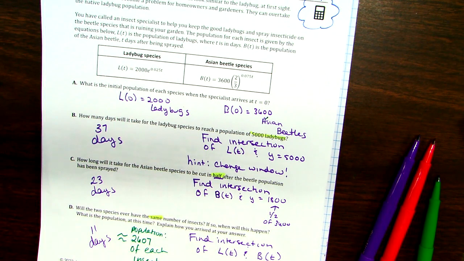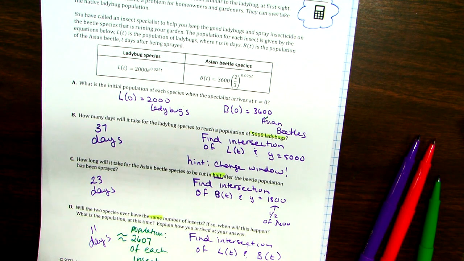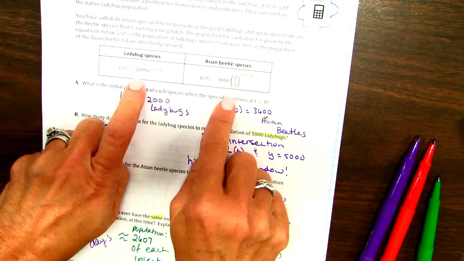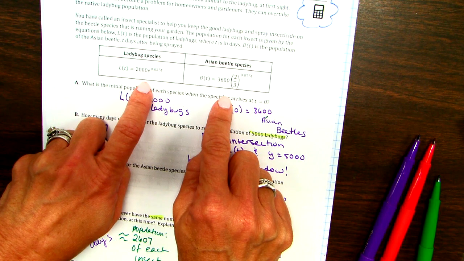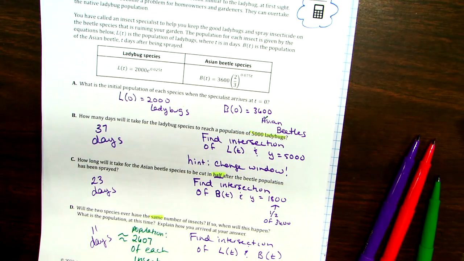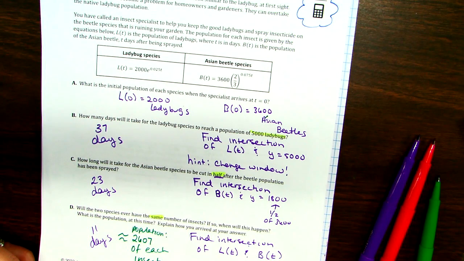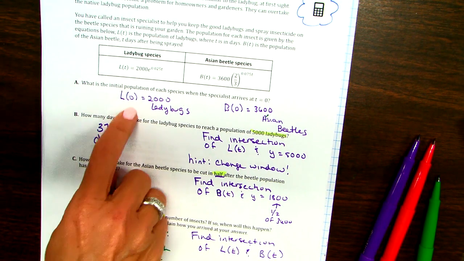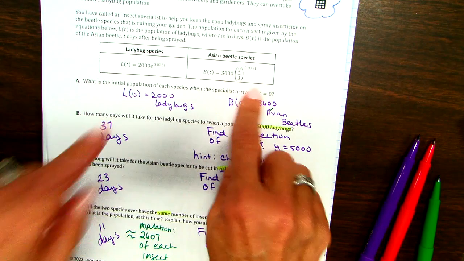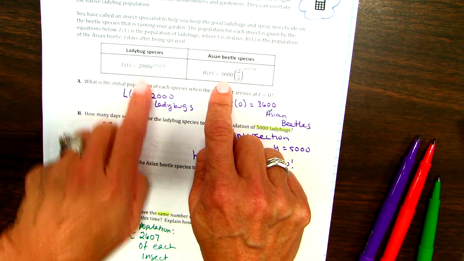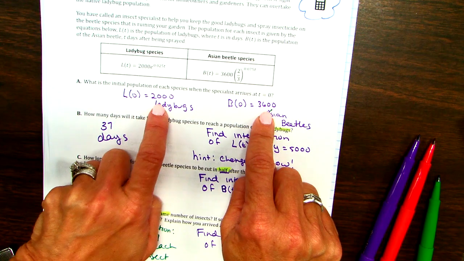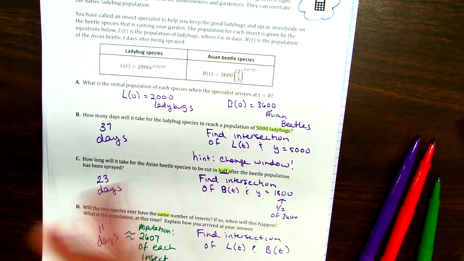On Friday, this is what your FRQ is going to be. It might not be ladybugs and Asian beetles. It might be whatever and whatever, but it's going to be a similar problem, okay? And what it says up here are the models of the population of these nasty bugs at t equals 0 days, okay? So t is the number of days, and the first question is, what's the initial population? So that's when x is 0. So you could plug 0, or t is 0, in your calculator here and here, but remember, it's always your a value. That is a sub 0. These are exponential functions. So your initial amount is 2,000 and 3,600, also known as your y-intercept.